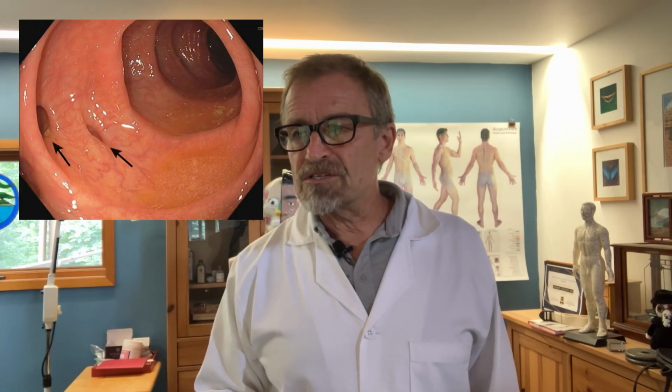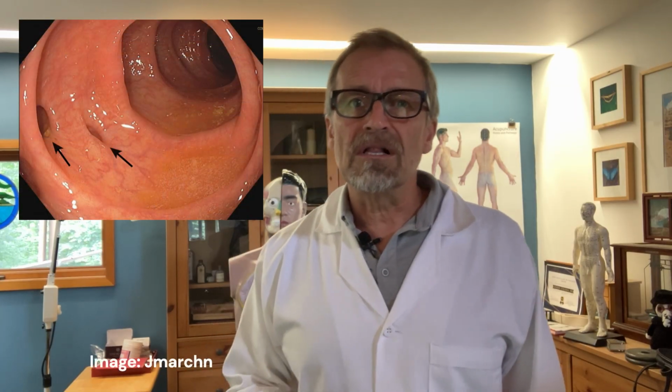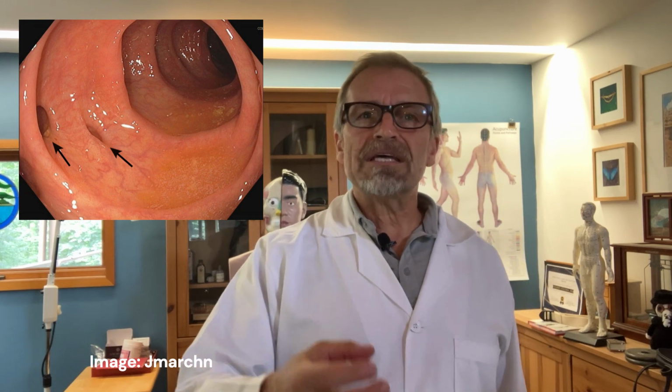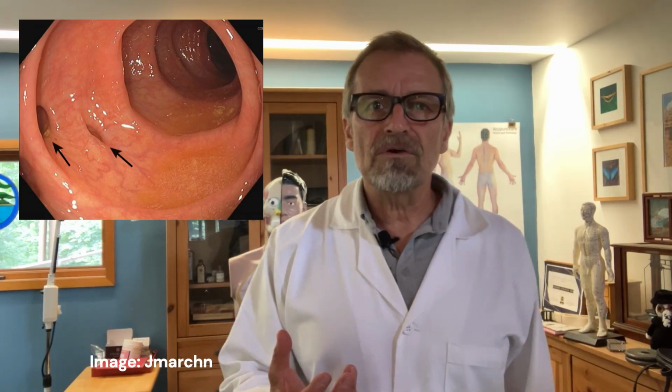Now, a lot of people have these little open pouches in their lower intestines. So far, not that big of a deal. The place where it becomes a big deal is if they become impacted with waste, and then that becomes inflamed, and now you've got diverticulitis. That can be really problematic.